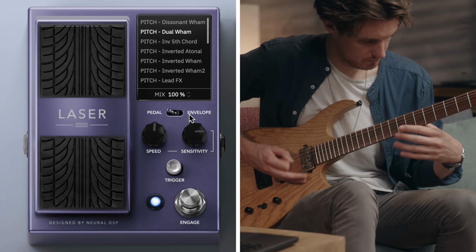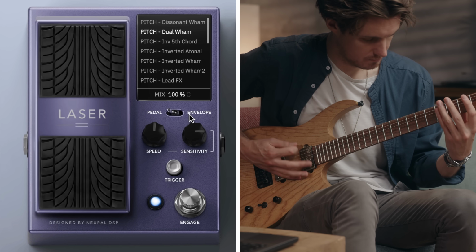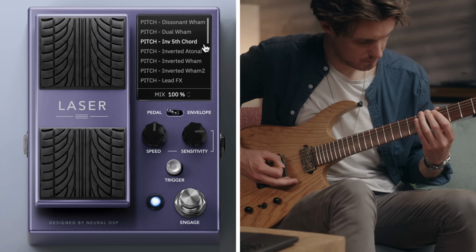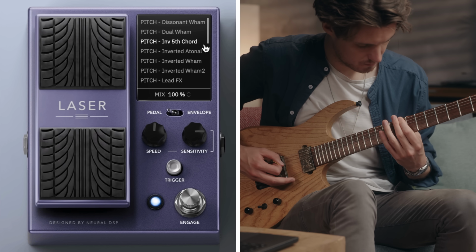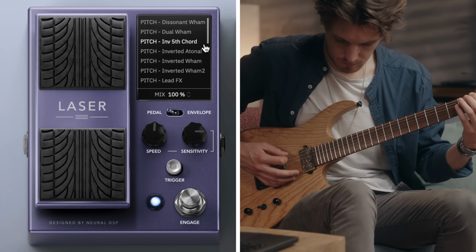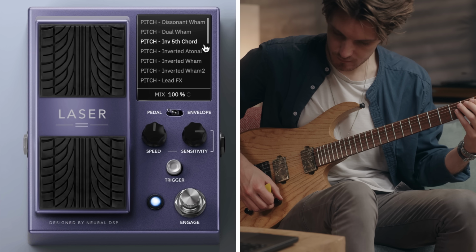Now let's hear the dual wham preset, which is shifting from 0 to plus 12 and 0 to plus 24 semitones simultaneously. Now the fifth chord preset, which is minus 7 semitones and plus 5 semitones. And we can take this right through to full chaos. Here is a preset called Dissonant Wham.